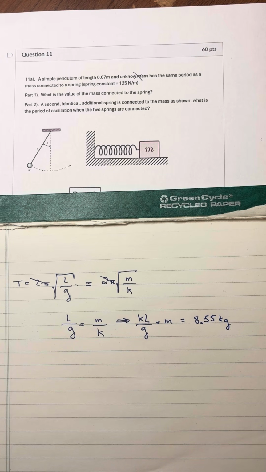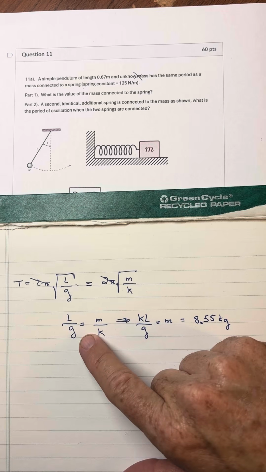Seems like an awful lot of mass. Let me make a note here. Maybe I should check this before we're through. Oh, I know. Well, let's just check this now.